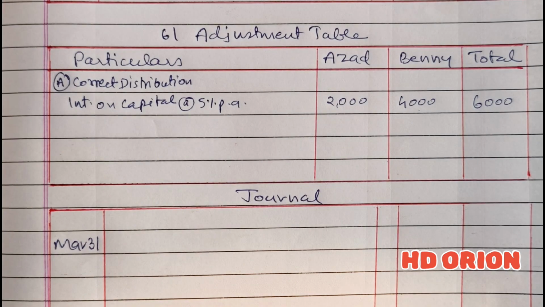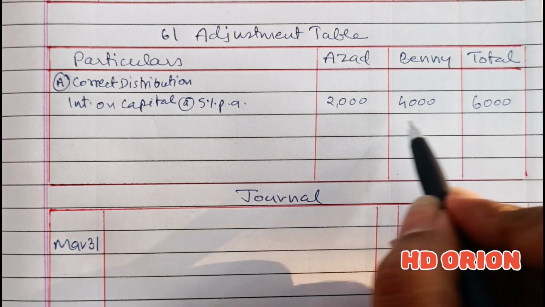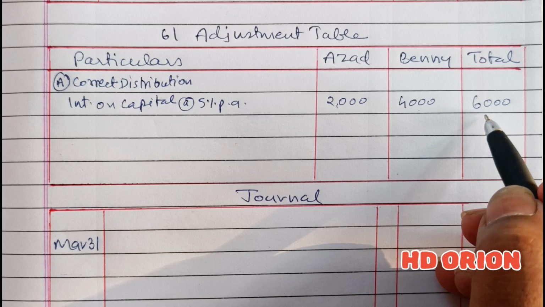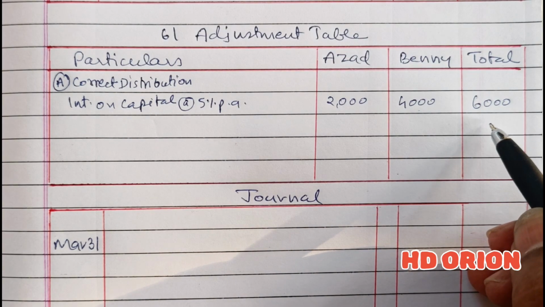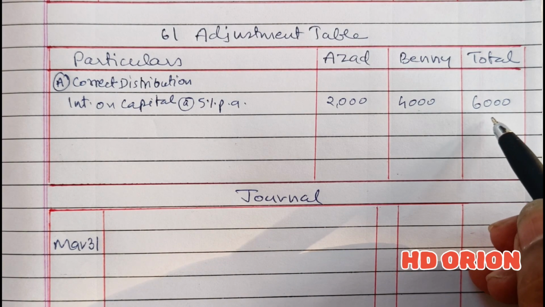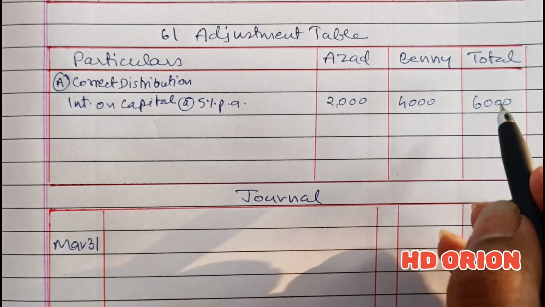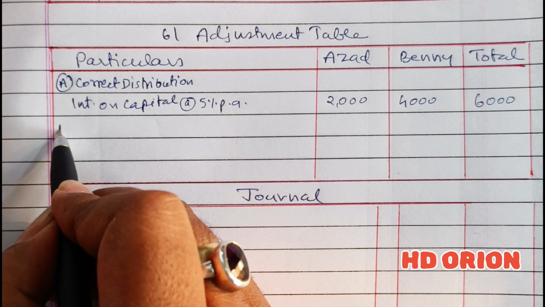We need not know the total profit of that particular year, but the amount which has gone wrong is only 6,000 rupees. So from here we can find the wrong distribution of profit, and that is 6,000 rupees. So we will compare it with the wrong distribution.